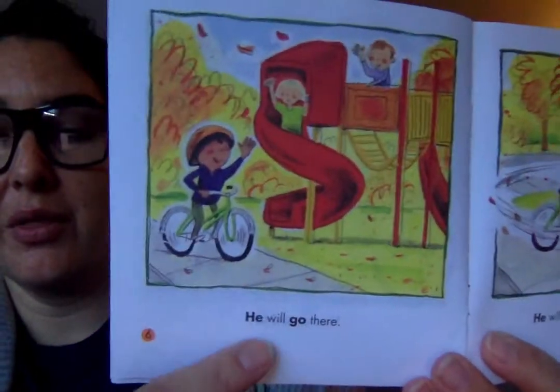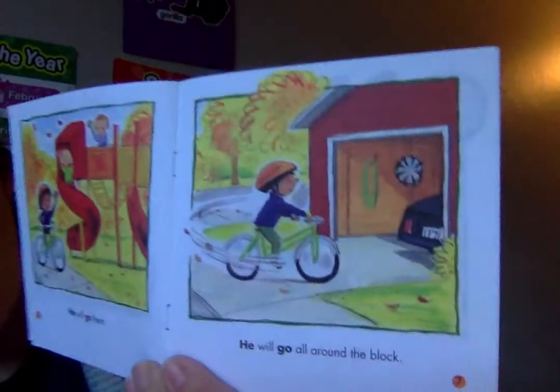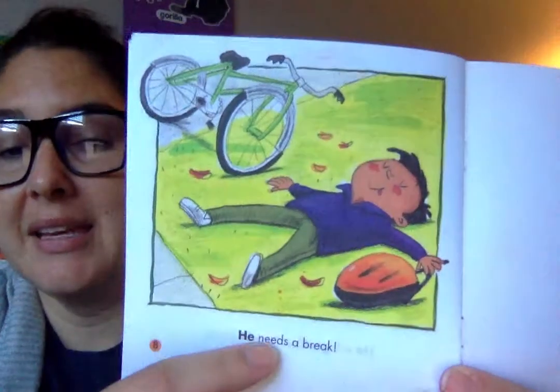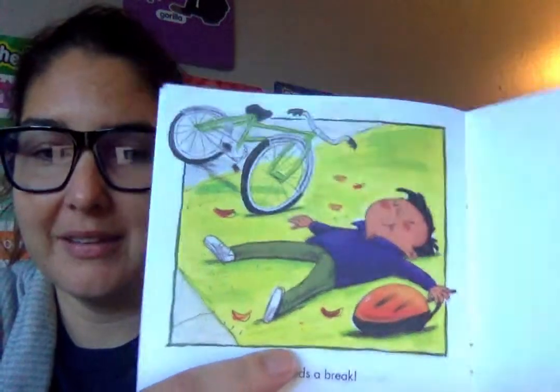He will go there. And he will go all around the block. He needs a break. Look at him laying down. He needs a break. The end.